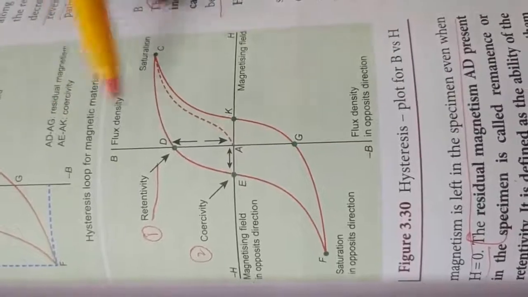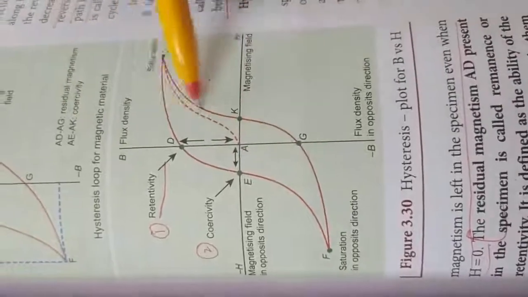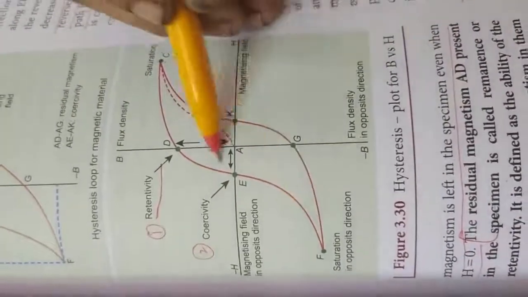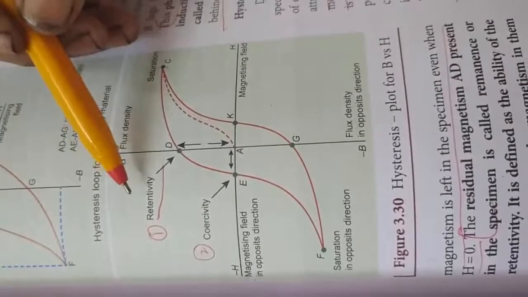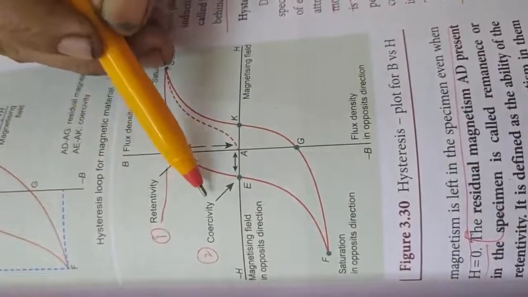This closed loop is called the hysteresis loop, and the area will be different for different materials. First we are going to see two very important definitions, retentivity and coercivity.